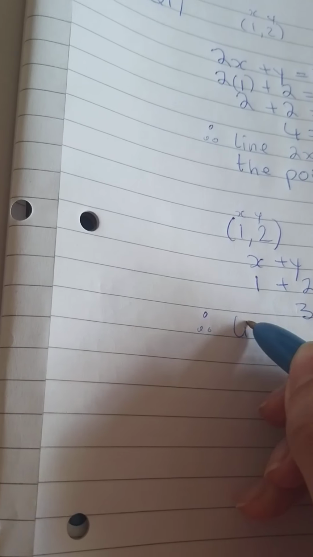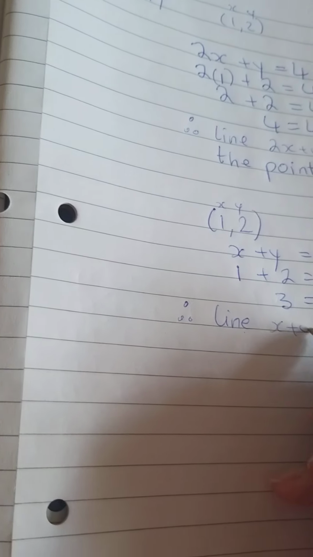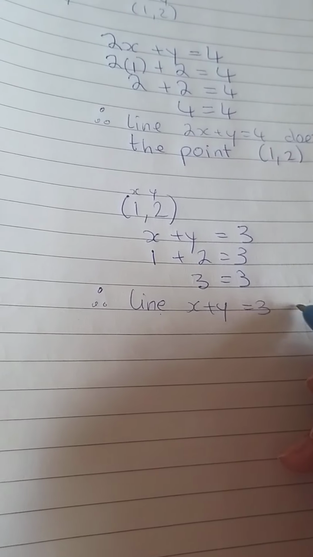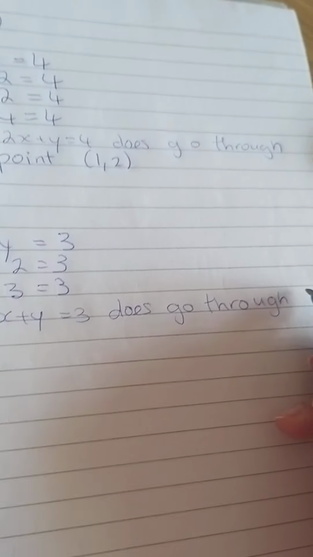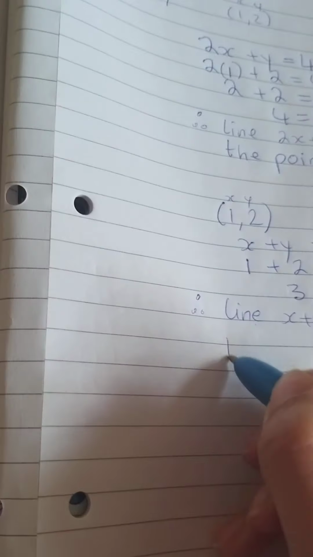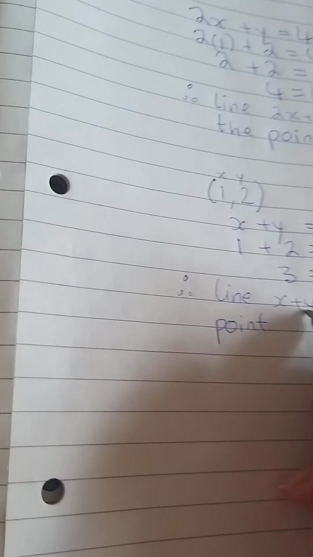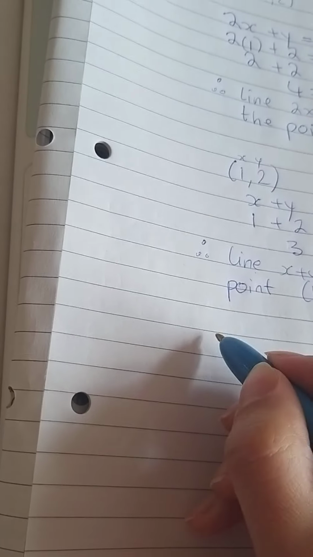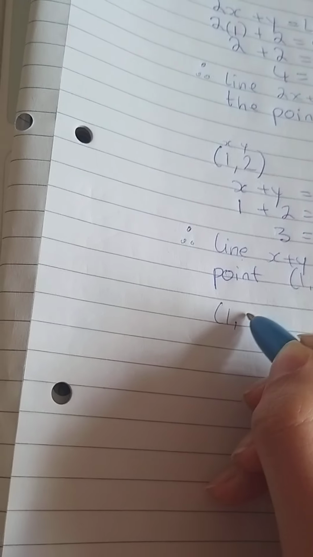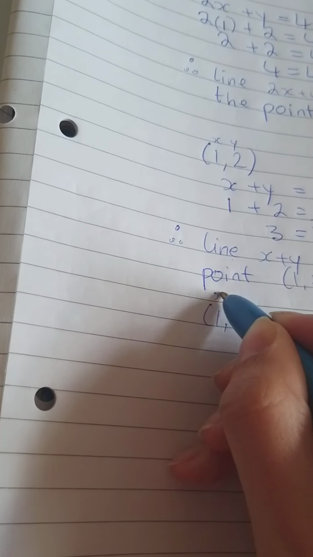Therefore, line x plus y is equal to 3 does go through the point 1, 2.